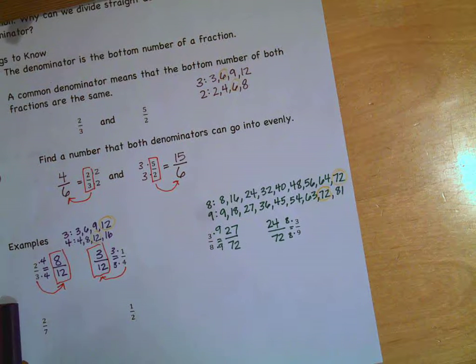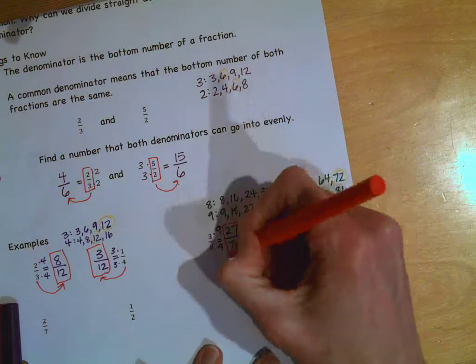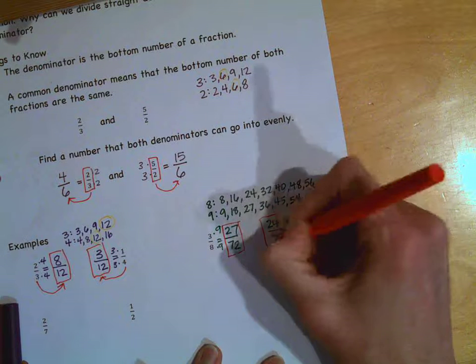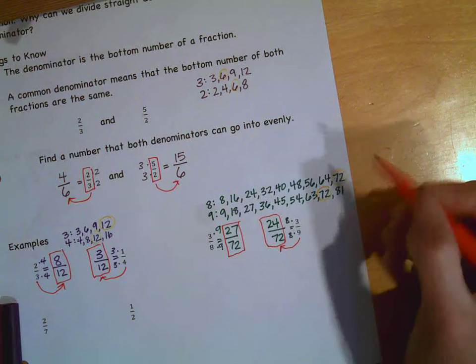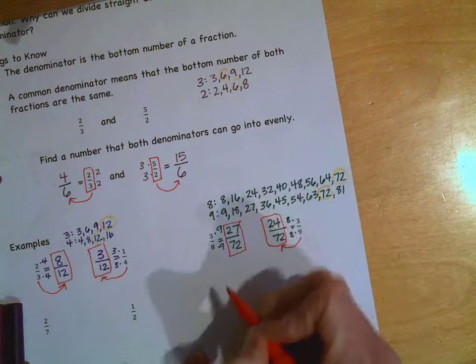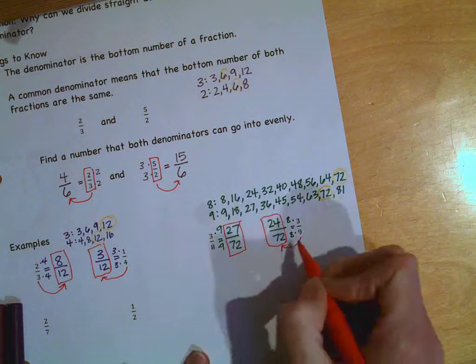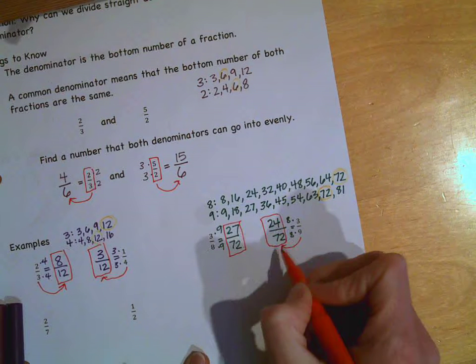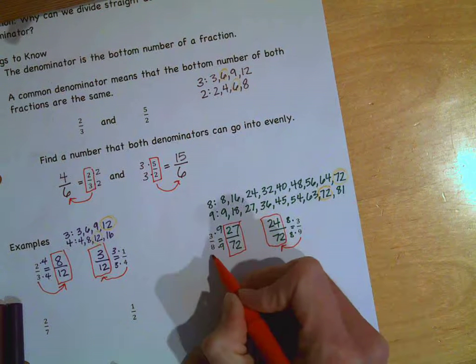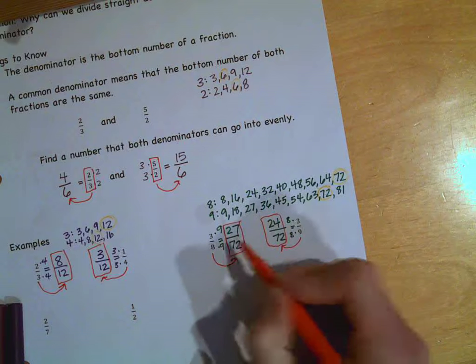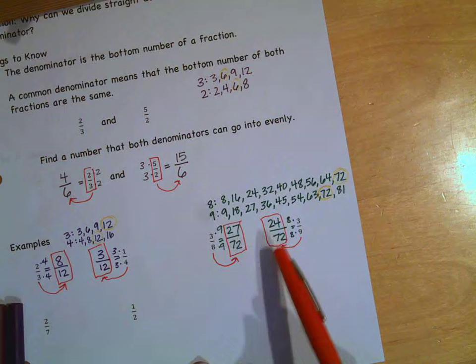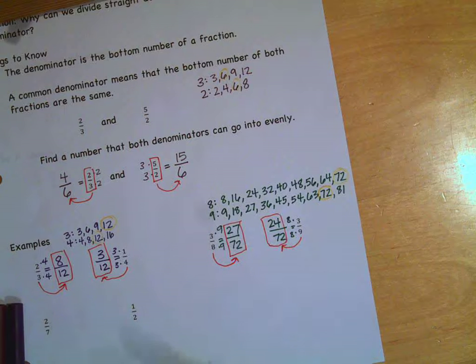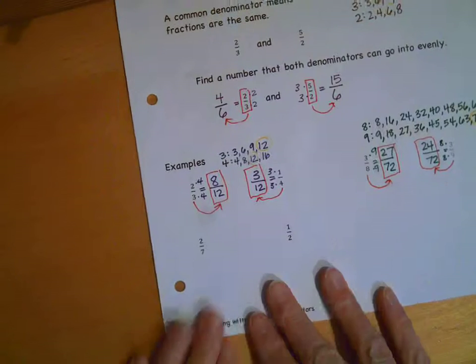And now, as you can see, I have two fractions that are equivalent to their previous fractions, and they have a common denominator. So 3/9 is the same as 24/72, and 3/8 is equivalent to 27/72. And now that we have a common denominator, we could do something with these two fractions.